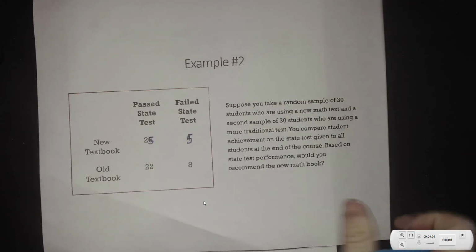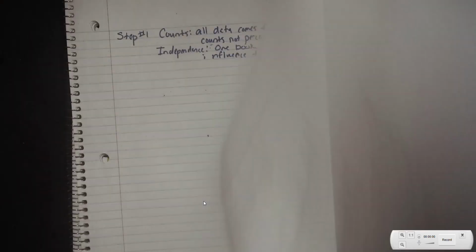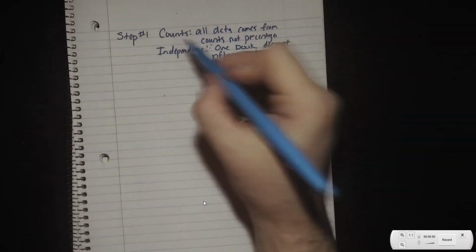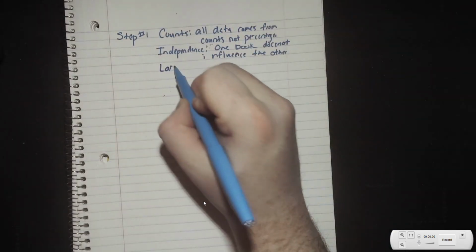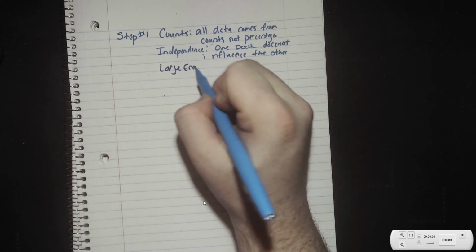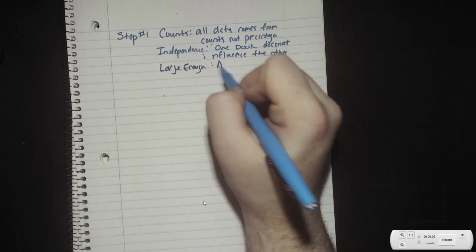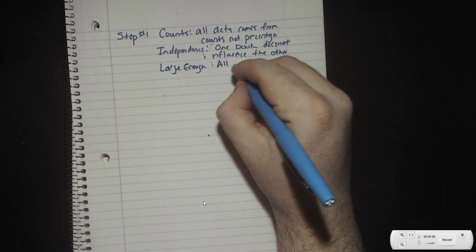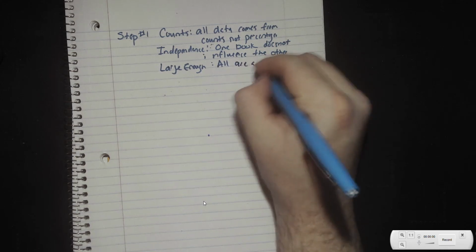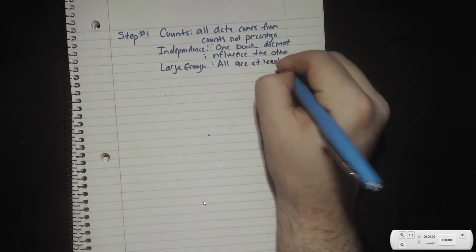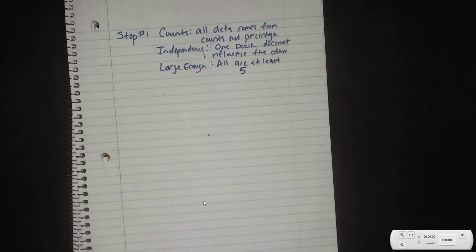So 25.5. So now, large enough, all are at least 5.